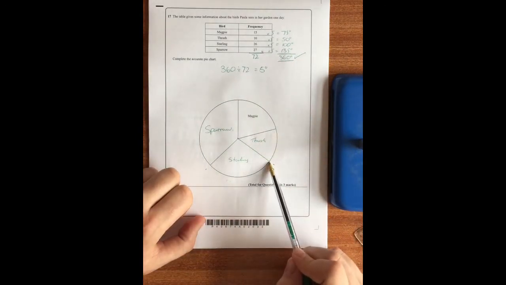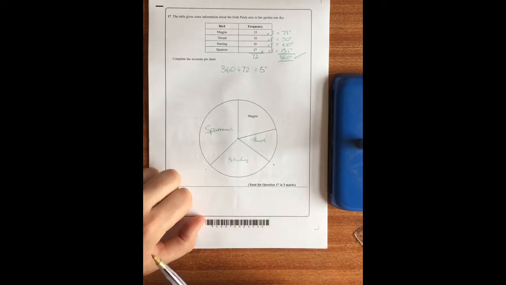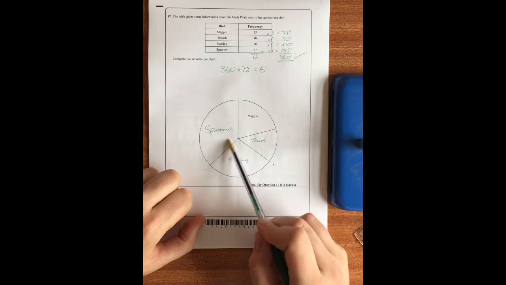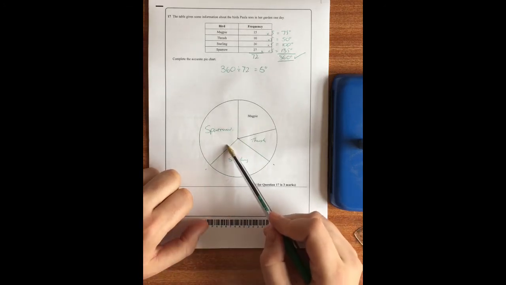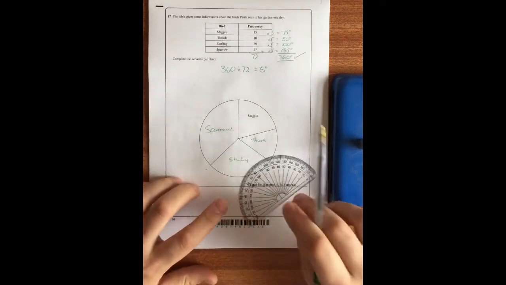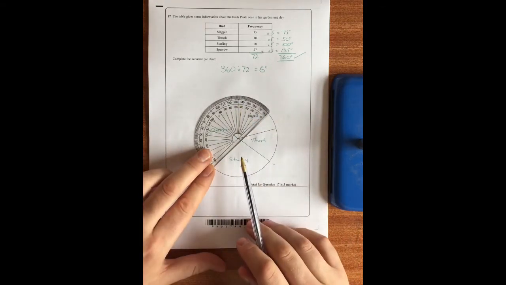You've then got to draw each section accurately and label the sections. It's really important. There's maybe a mark for labelling. So this is 75 degrees, 100 degrees, and 135 degrees. This last section you won't need to measure because it will just be left, but I am going to measure it just to check that the others are accurate enough. And you can see that it goes exactly to 135, so I've been accurate enough.